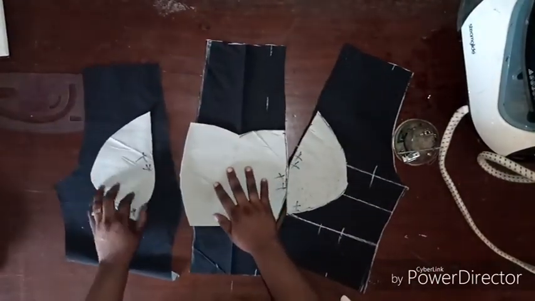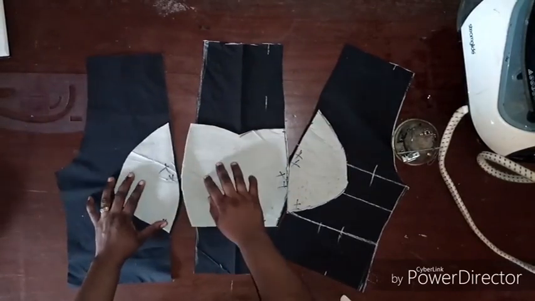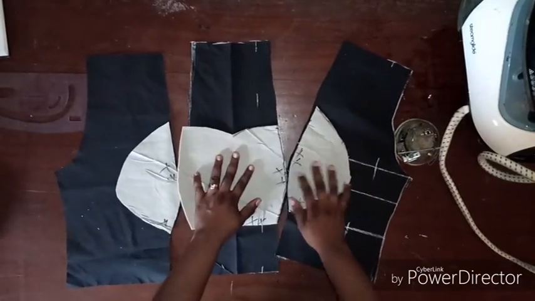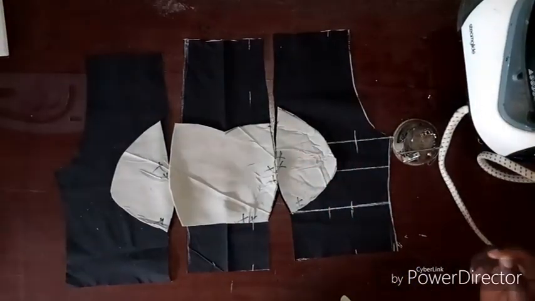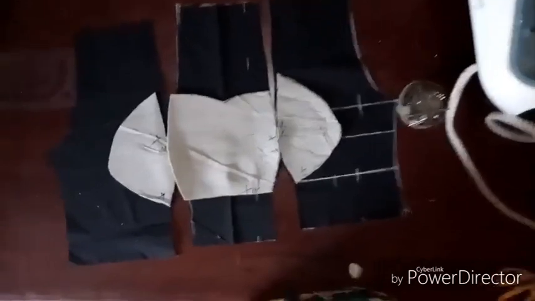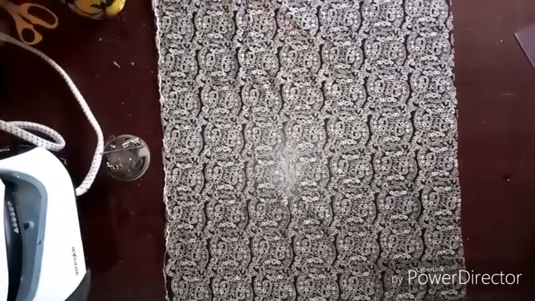So that's the breast part for the side piece, the center front, and the other side piece. Okay, so you can see how easy that was. For the back pattern, just draft your normal basic bodice with the normal waist dart, so that should serve for the back pattern of this dress.